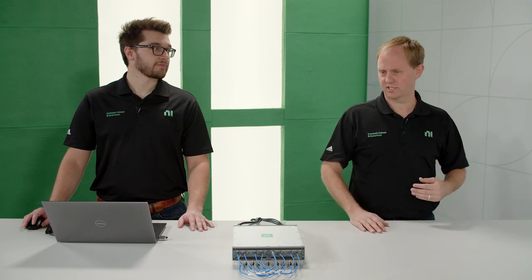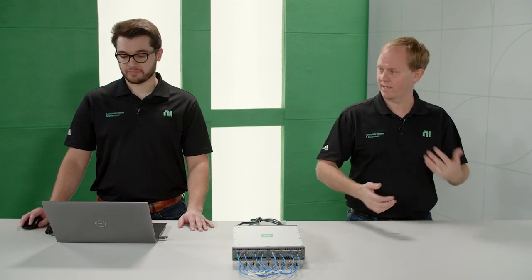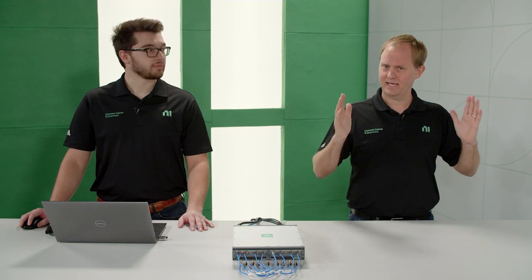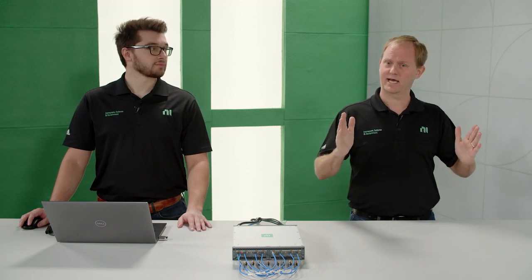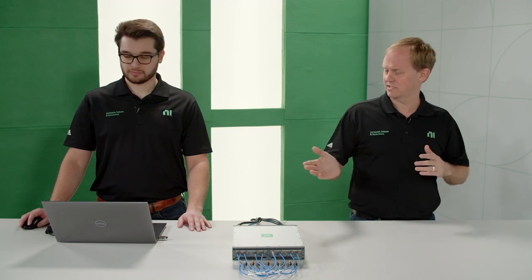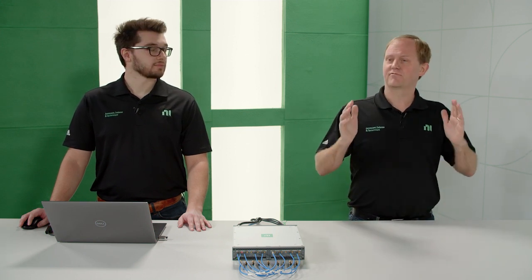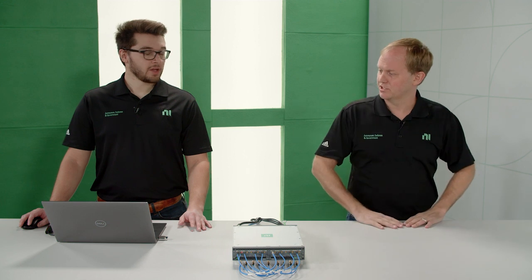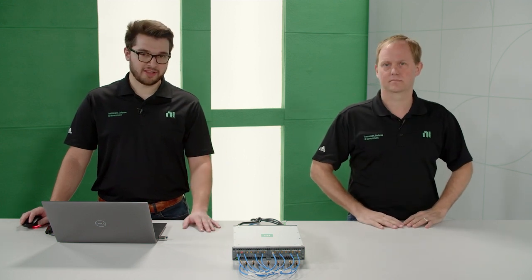Another way people are using this radio is for prototyping radar applications. Being 1.6 gigahertz, it's really nice to be able to tune quickly within that bandwidth. So can you give us an example of a frequency hopping radar type application? Of course. Let me just switch to the next demo.